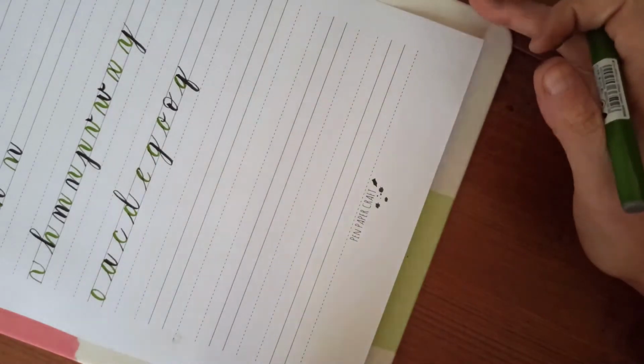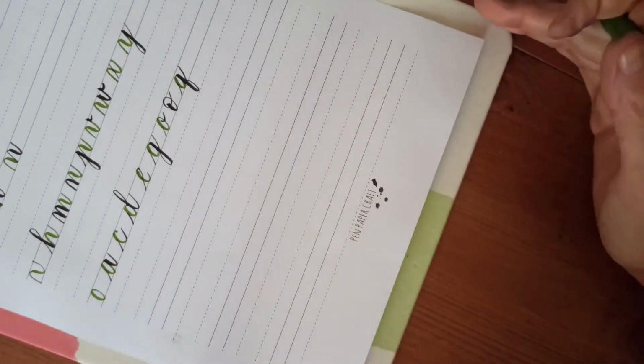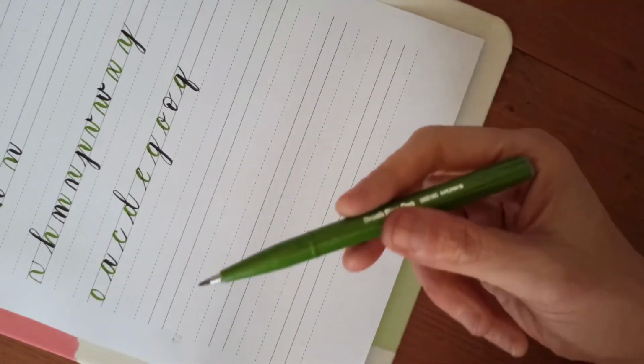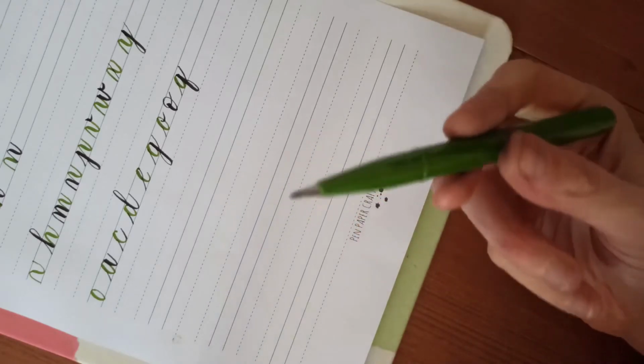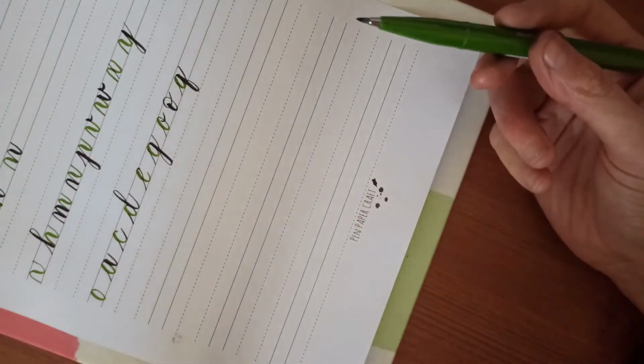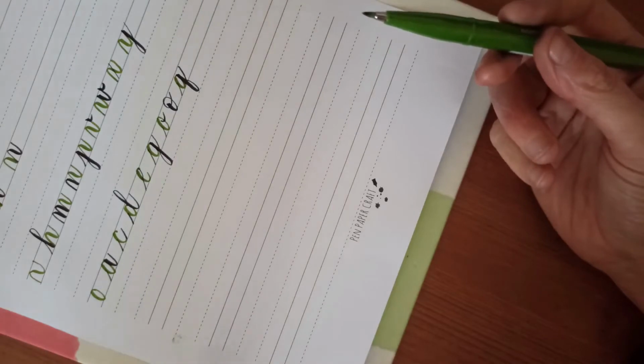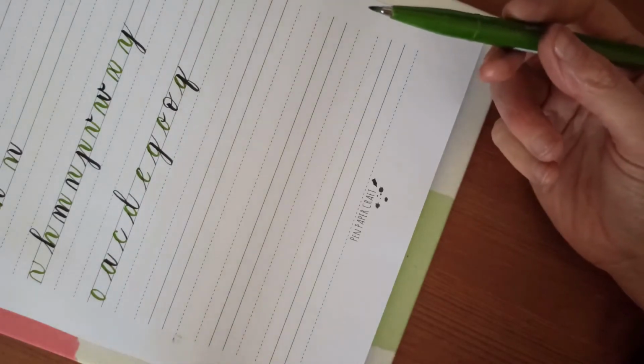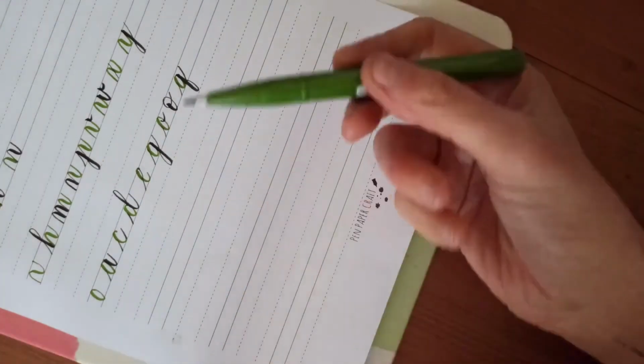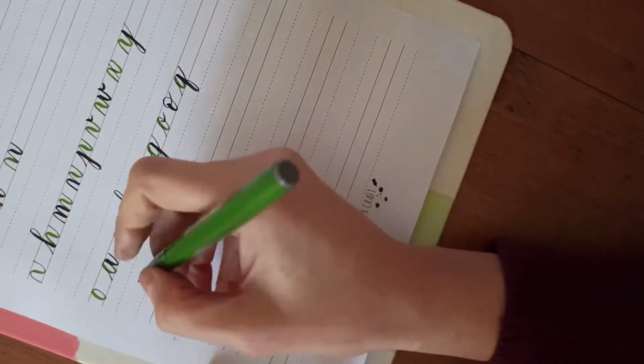So the next stroke is the ascending loop. This one will be used in letters that go up until the ascender line and that form a loop, like letter H or D and so forth. But let's have a look at them.